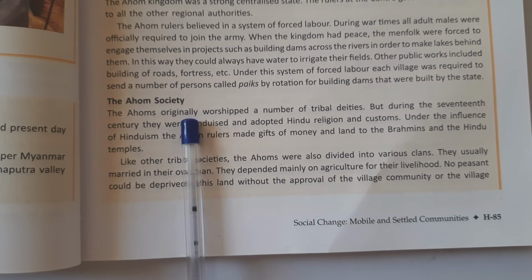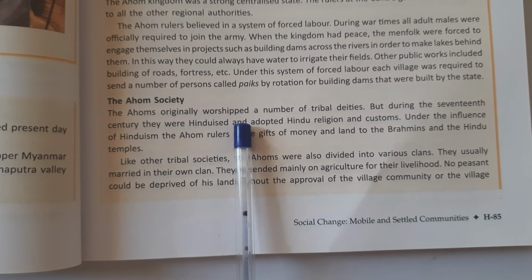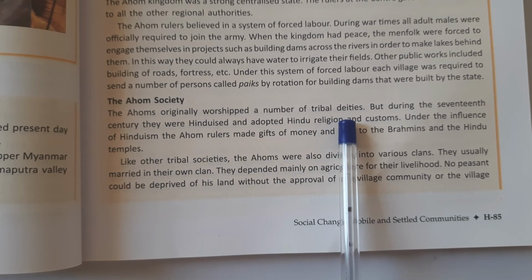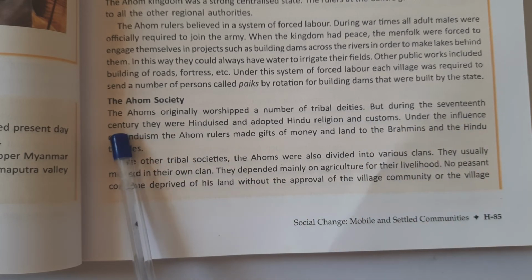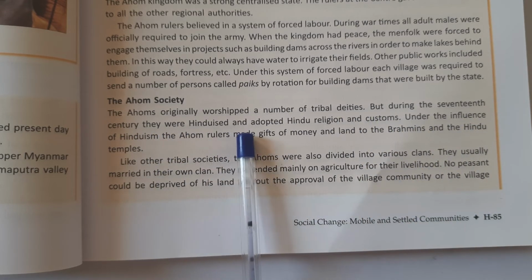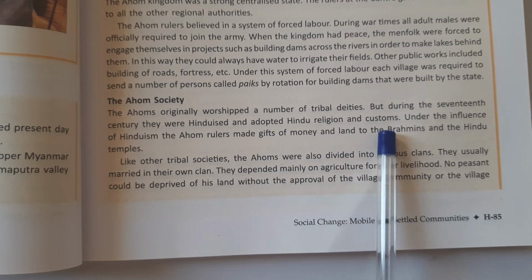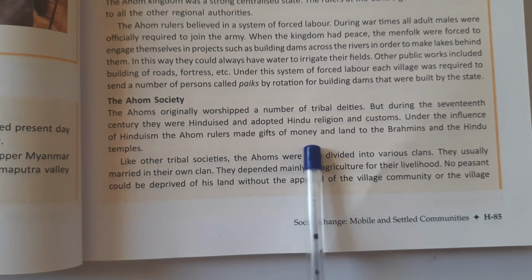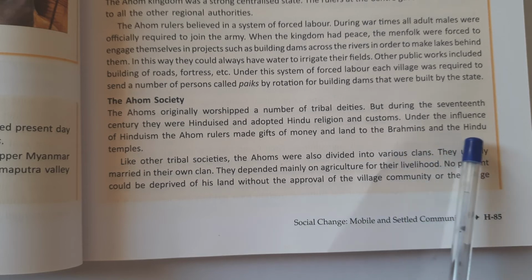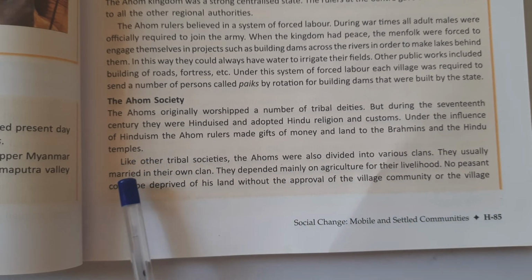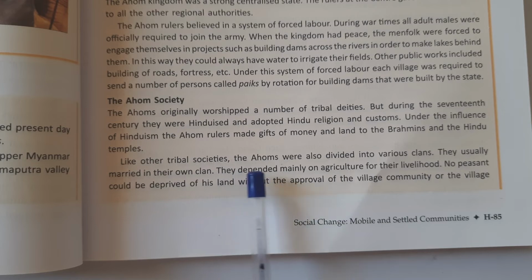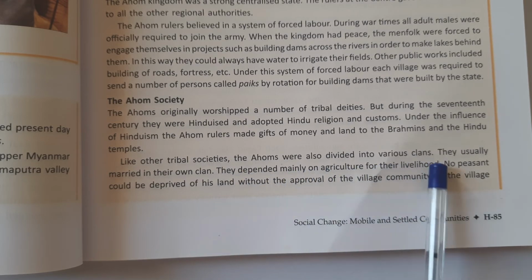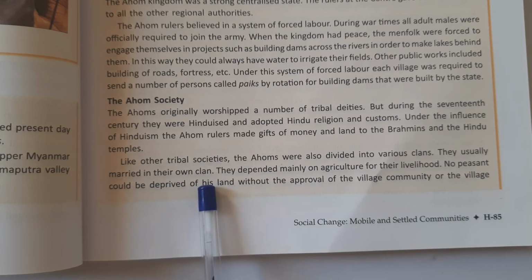The Ahom Society. The Ahoms originally worshipped a number of tribal deities, but during the 17th century they were Hinduized and adopted Hindu religion and customs. Under the influence of Hinduism, the Ahom rulers made gifts of money and land to the Brahmins and the Hindu temples. Like other tribal societies, the Ahoms were also divided into various clans. They usually married in their own clan.